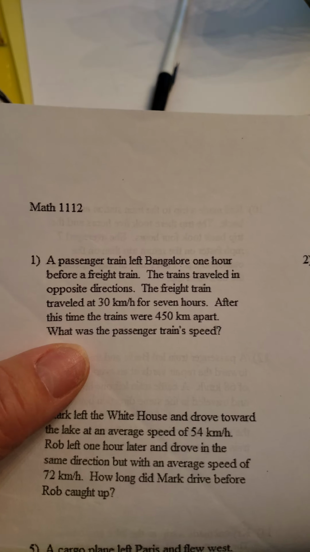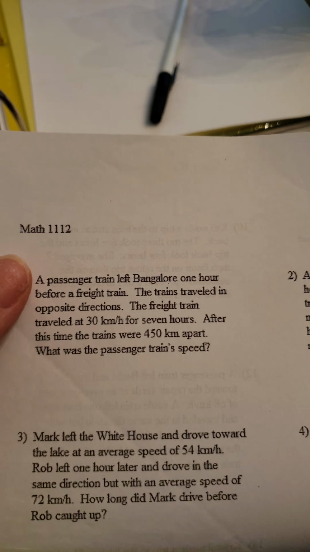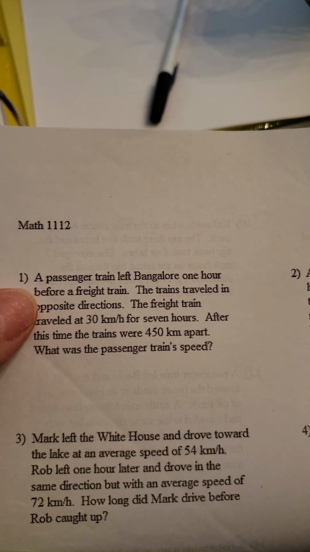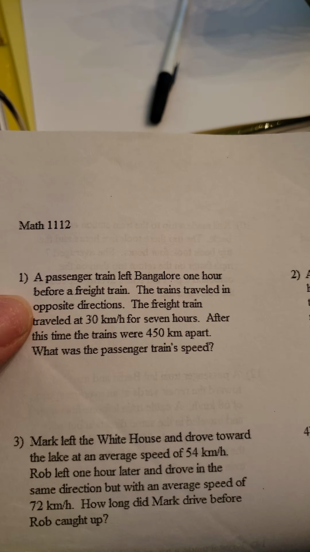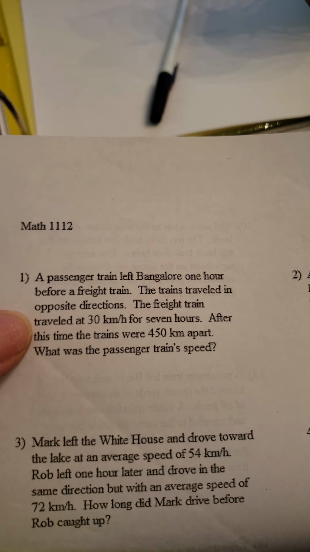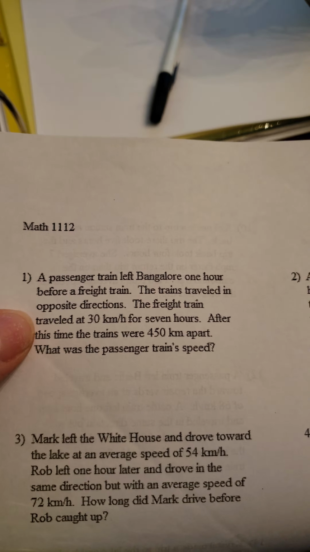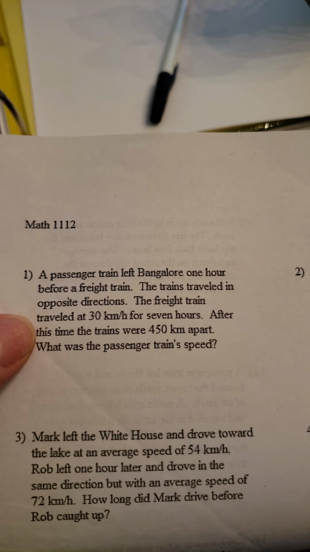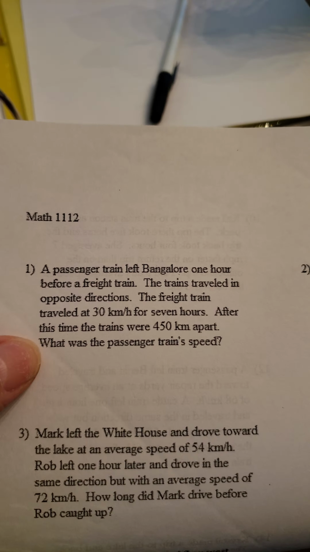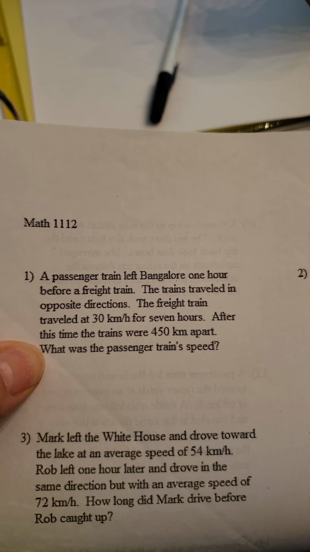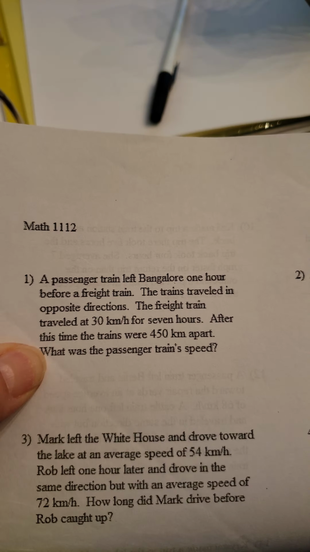All right, so here's a problem that we're going to start with. A passenger train left Bangalore 1 hour before a freight train. The trains traveled in opposite directions. The freight train traveled at 30 kilometers per hour for 7 hours. After this time, the trains were 450 kilometers apart. What was the passenger train's speed?